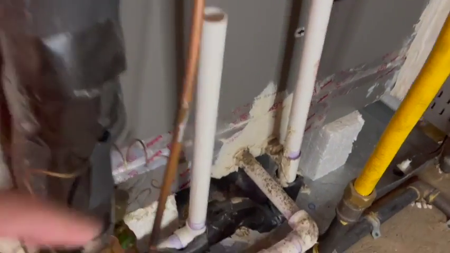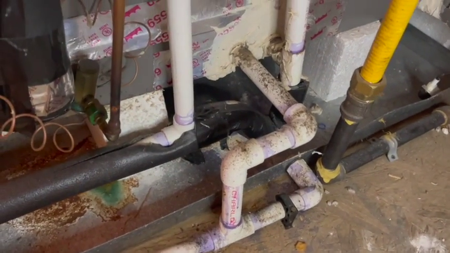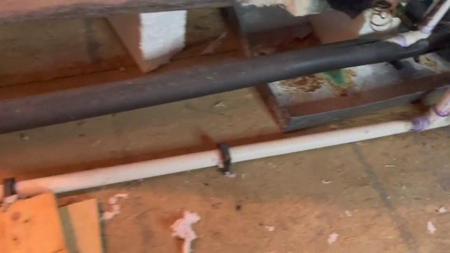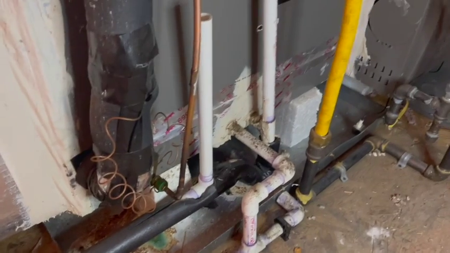This other one here that comes out and comes down, you can see it's connected to the drain pan right there. And that white line comes across and it too disappears into the floor. Wonder where they go. Let's see if we can trace it.